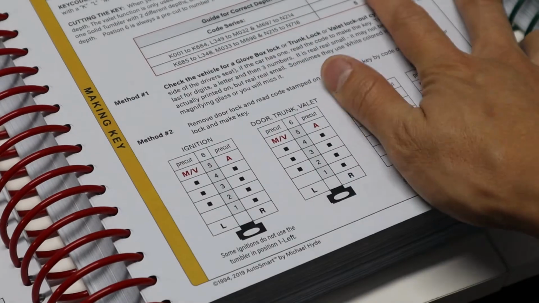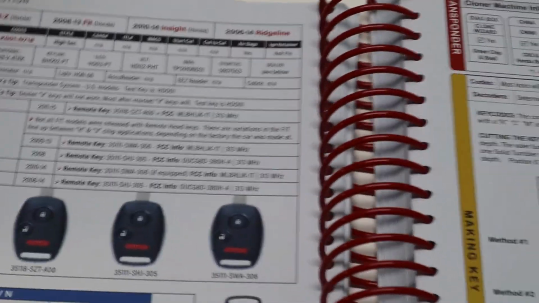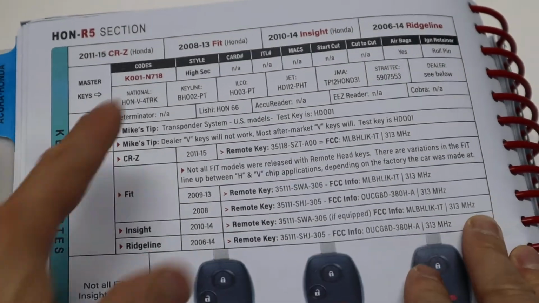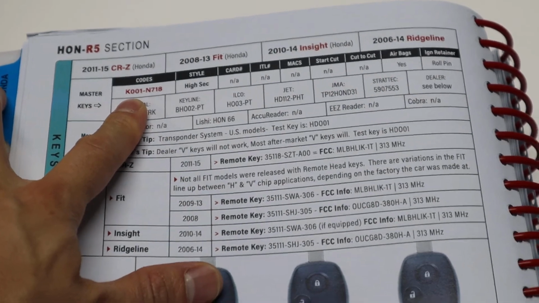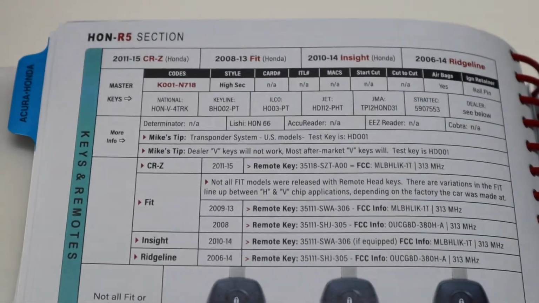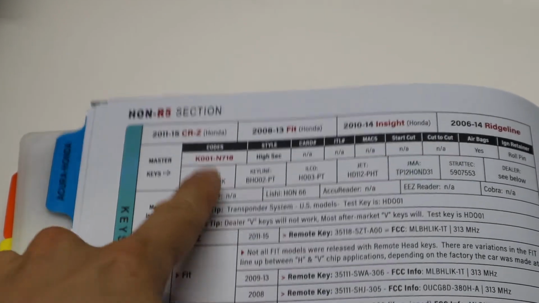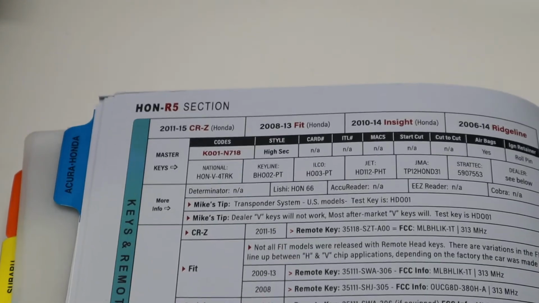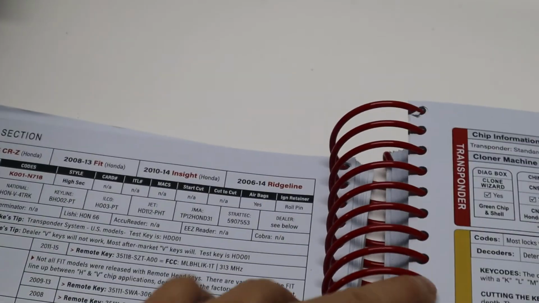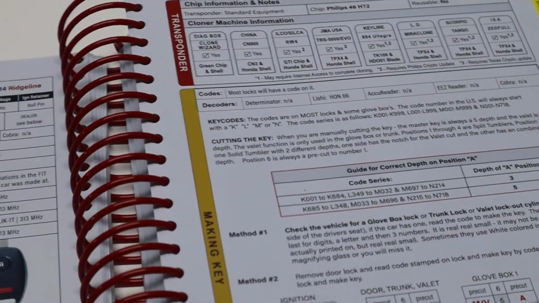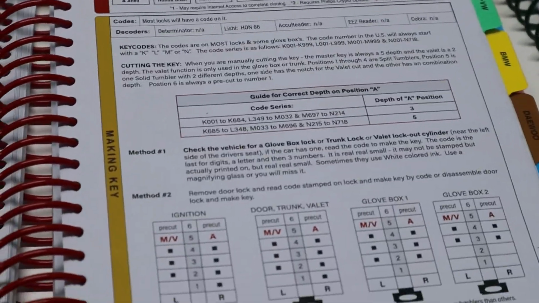Okay, so page 50, what we want to do is find something called the key code series. And that is that number right there. That allows our machine to know what information to pull. So that's what we're looking for. What's also super helpful about the AutoSmart is that there is a section on making a key right on this side.